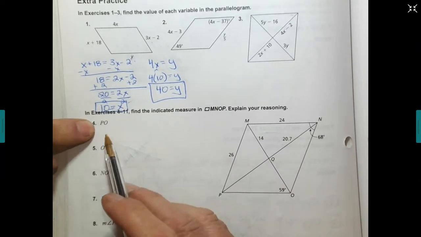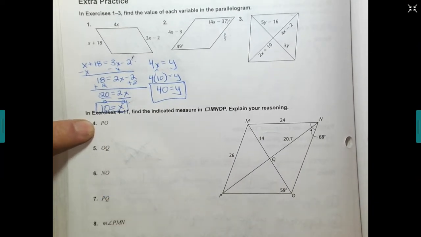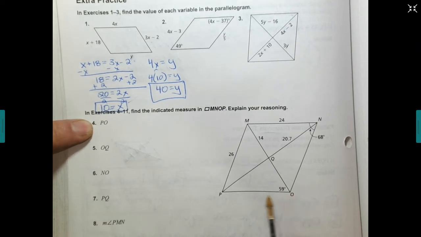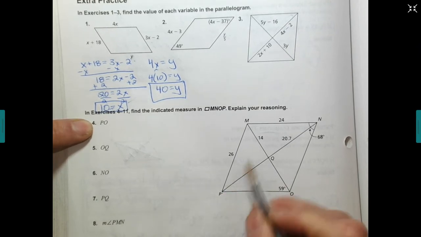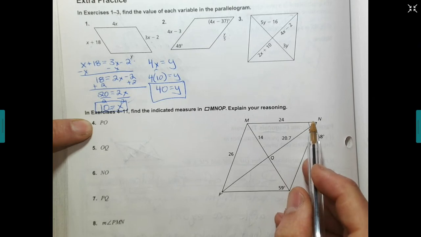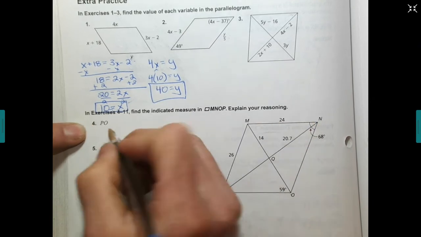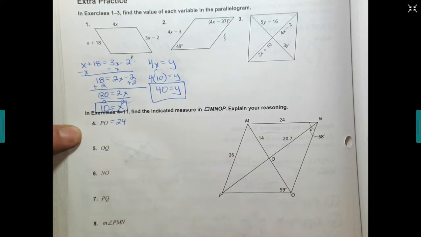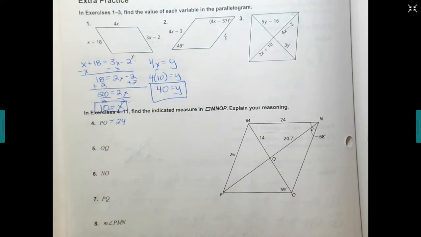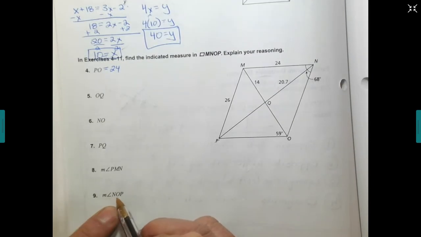Let's see, PO. PO is this length right here. And I know because opposite side lengths of a parallelogram are equal, that PO equals MN. So PO equals 24. Let's go down here. Let's do one more. Angle NOP.